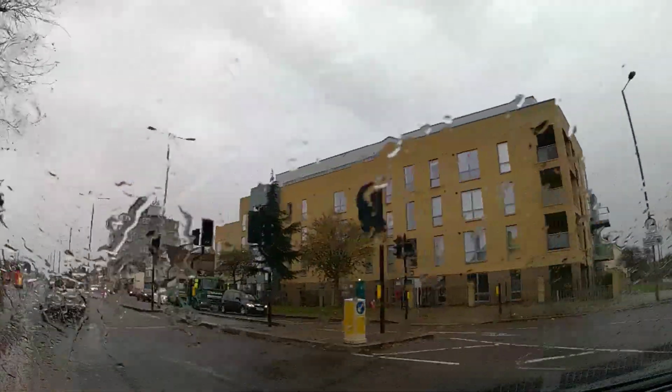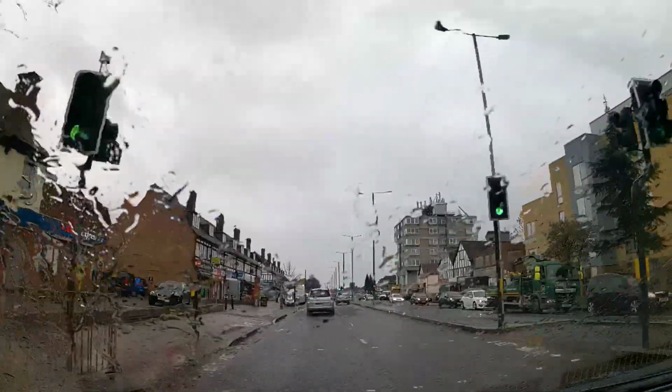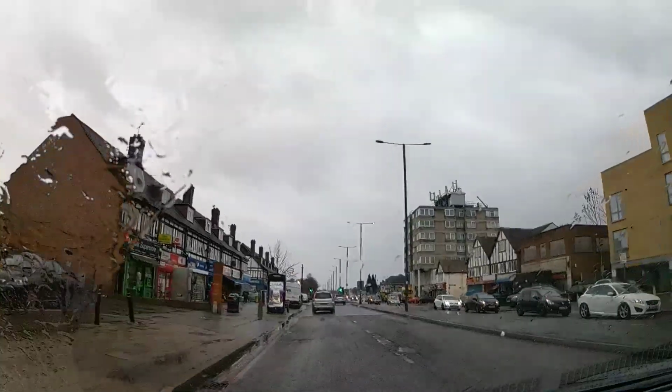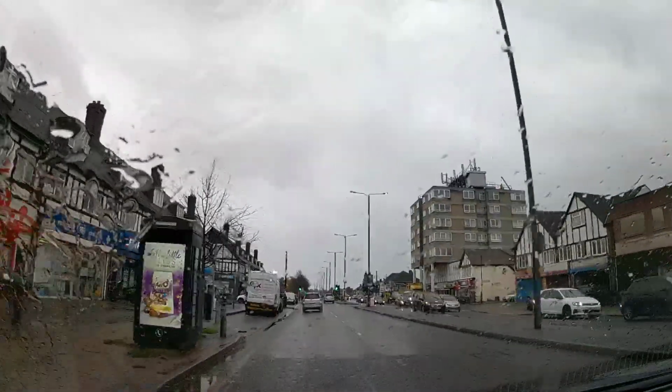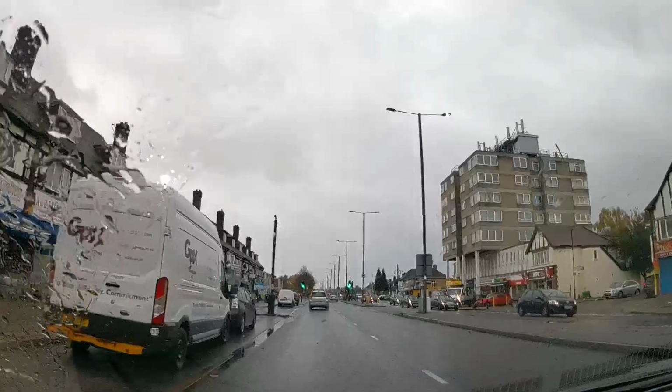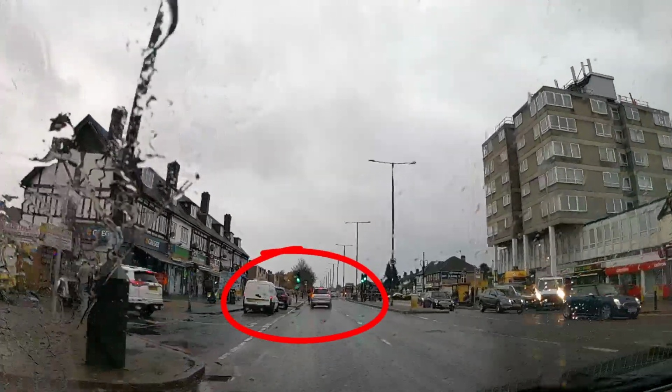Here's another really good example of the student driving correctly. As we're driving in the left lane, we're going to be affected by the car in front of us. You're going to see this car. There you go. He's braking, red light.